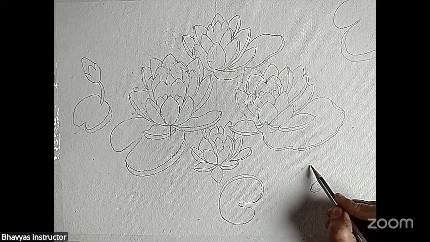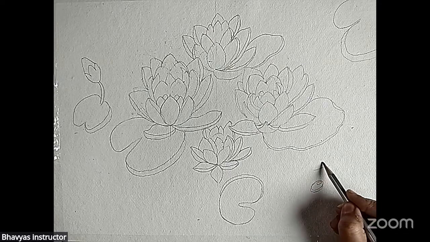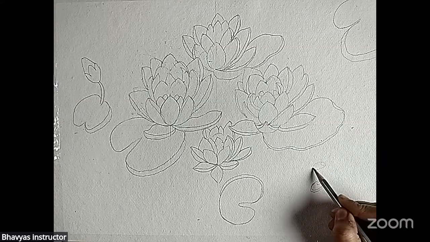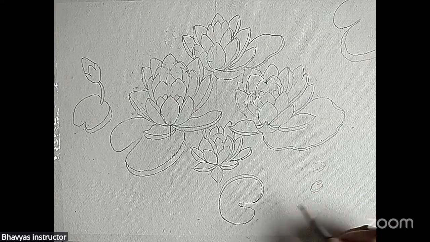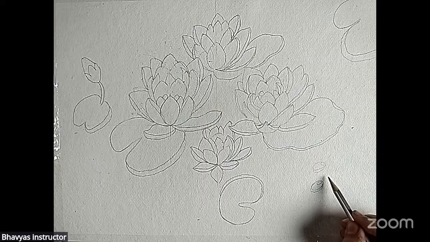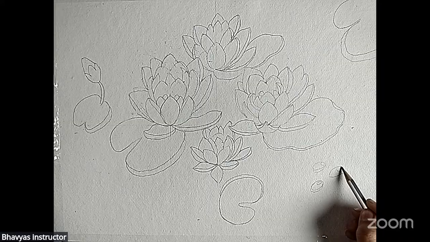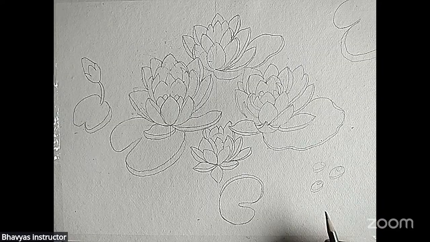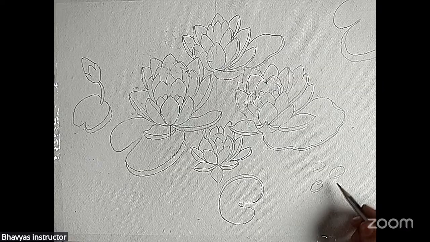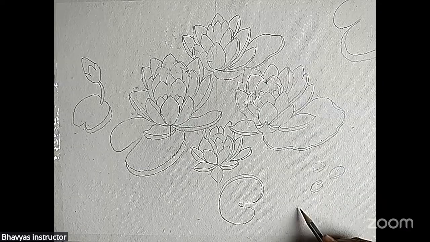Like that, you need to add two water bubbles so that it will add some value to the painting. Okay. Just draw one oval or circle. Inside it, add one highlight part. Down to that, add one more line. Okay. Like this.